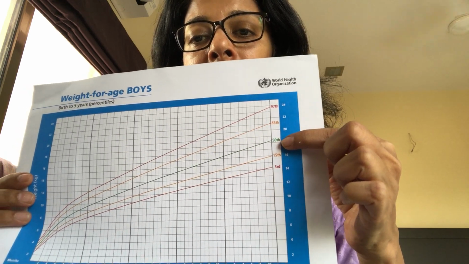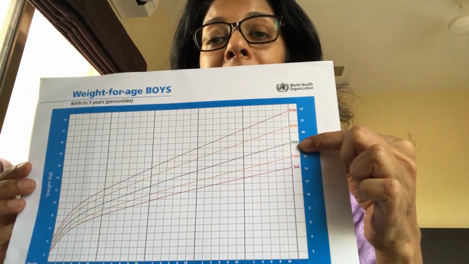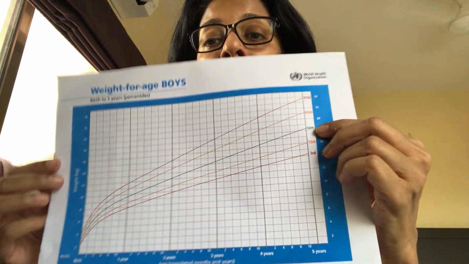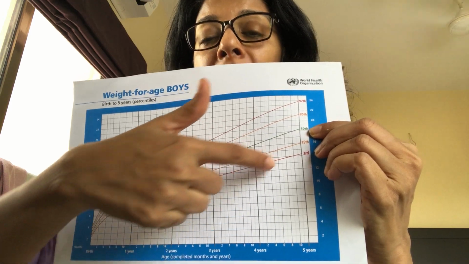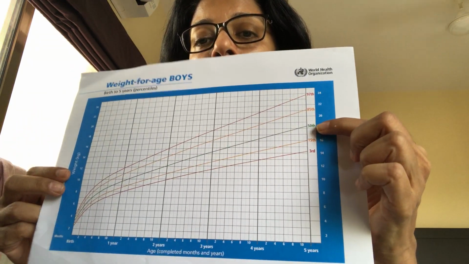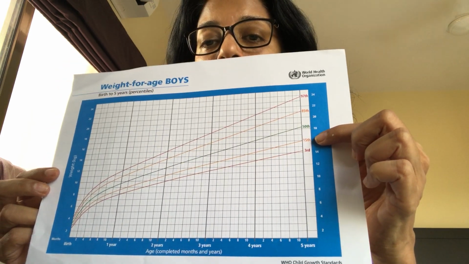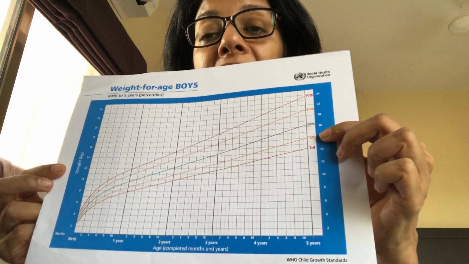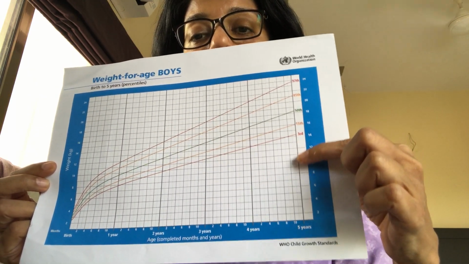the middle line is the 50th percentile. 50th percentile means 50% of children are above this line, 50% of children are below this line. So about 50% of children fall on this particular line. If you look at the one below it, it says 15th percentile. 15th percentile means 15% of children in the world are on this line or below this line.